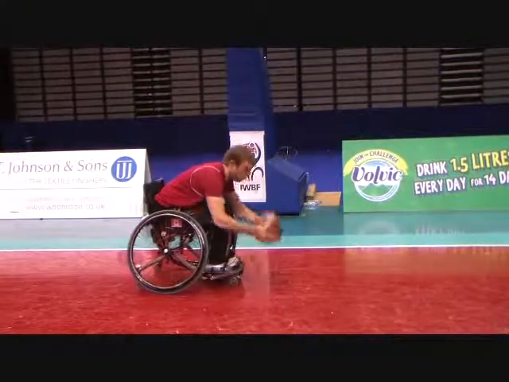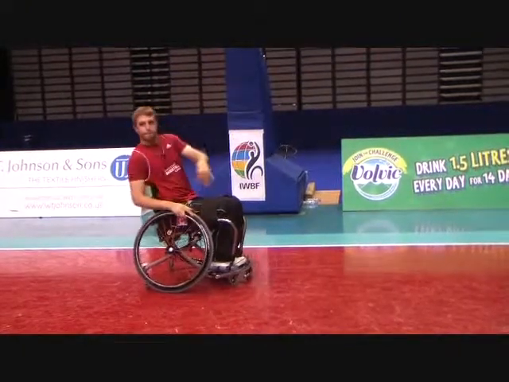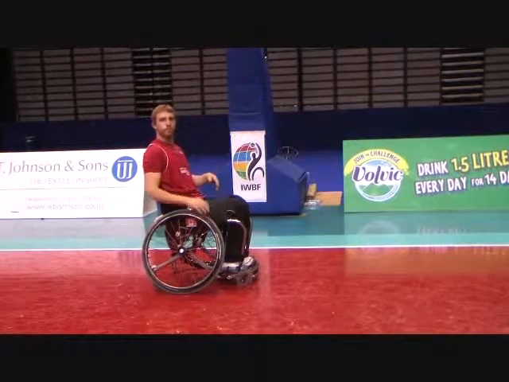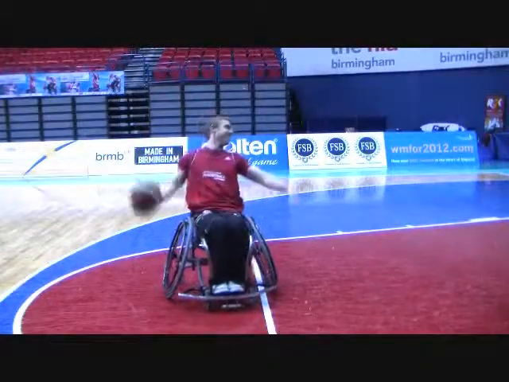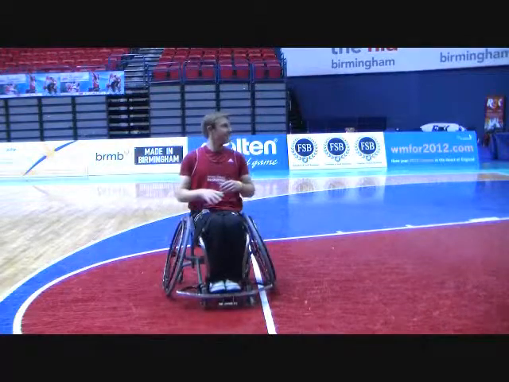When catching the ball, the Class 1 player shows difficulty reaching for the ball with both hands, away from the backrest. He cannot rotate his upper trunk to face the incoming ball unless stabilized with one hand.